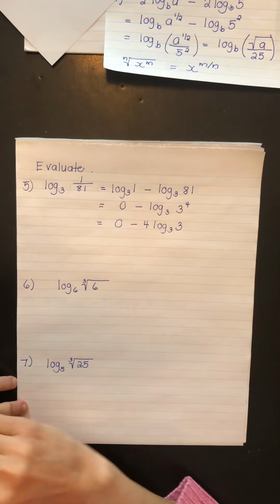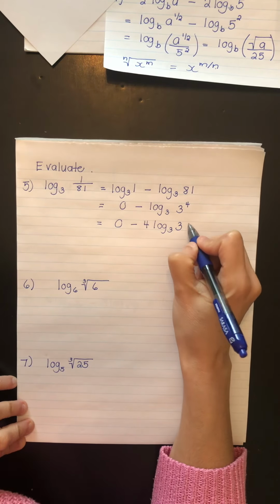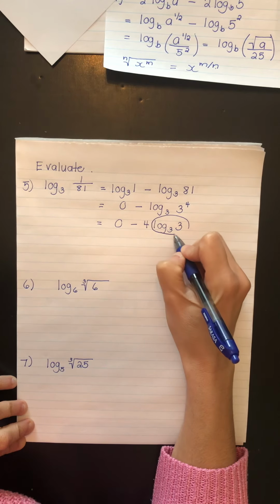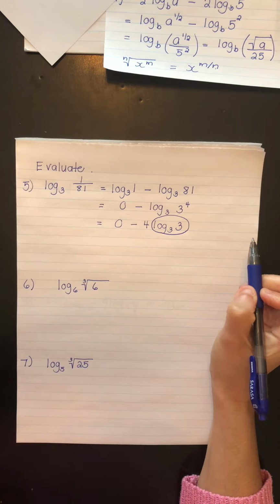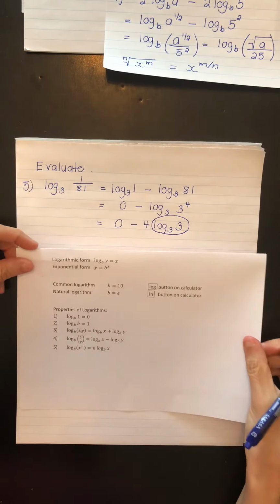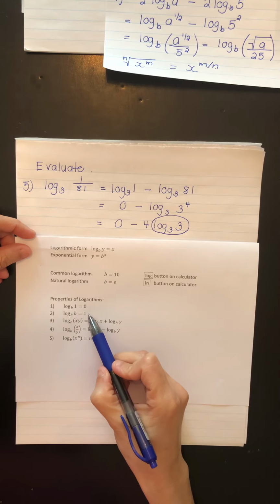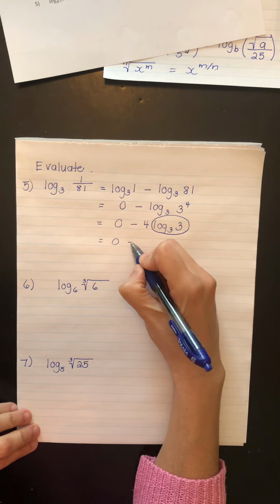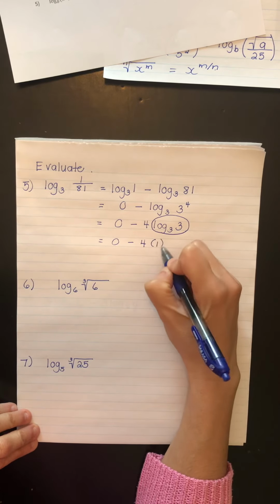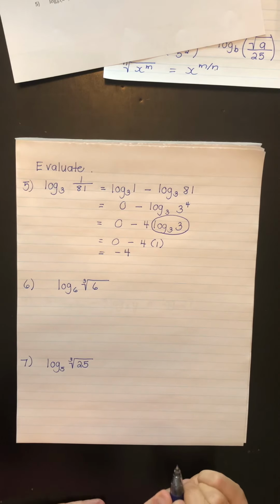That's property 5. And what is this equal to? The base matches the argument. So if you look, that's property 2. So the value there is 1. So we end up here with 0 minus 4 times 1, which means our answer is -4.